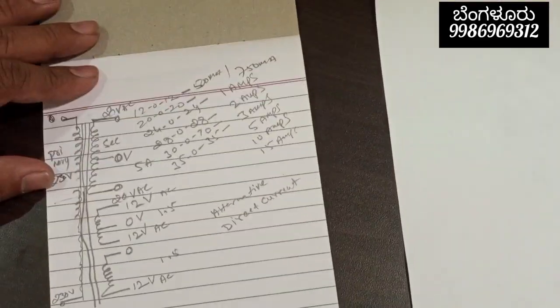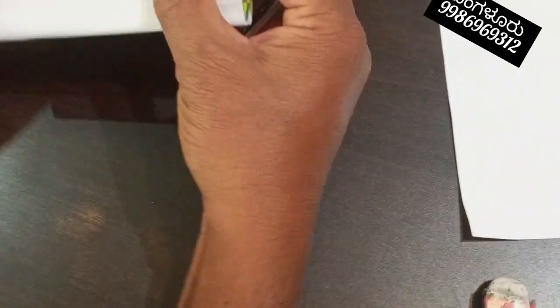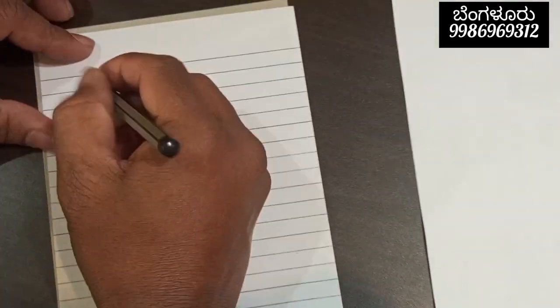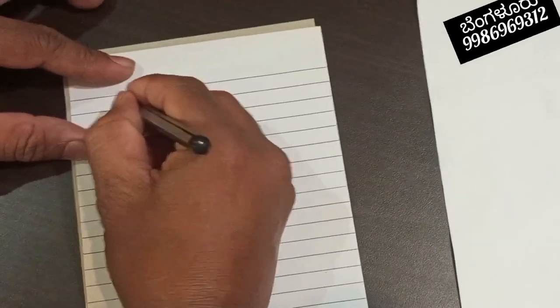So to convert this into DC, what do we have to do? You have to have a rectifier.